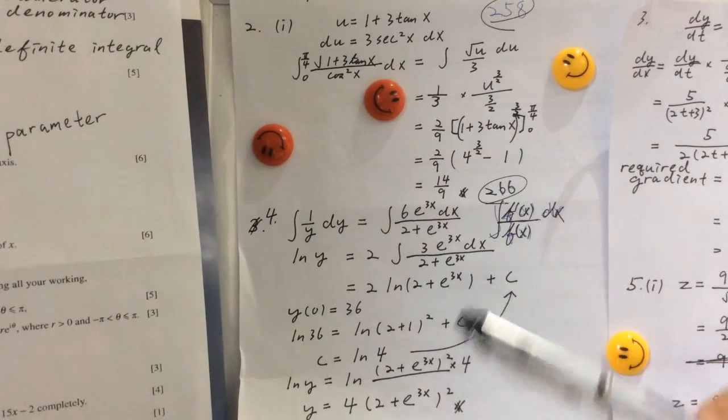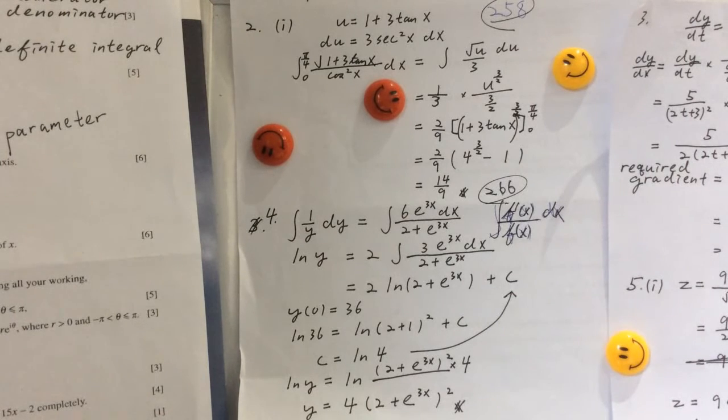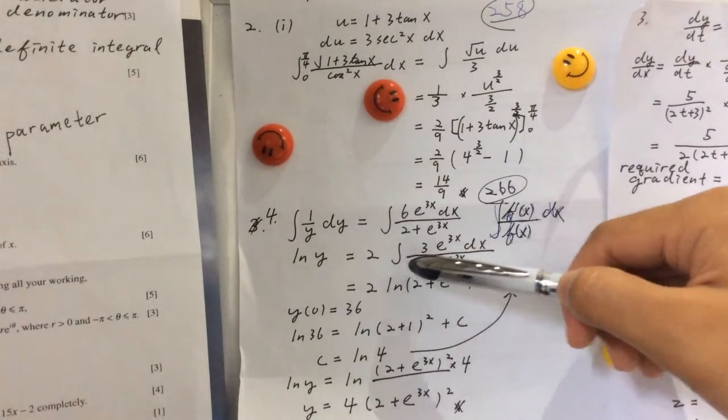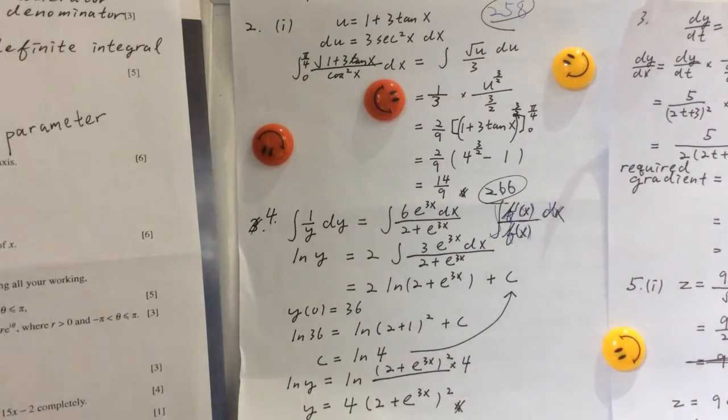We call it an indefinite integral. So there's a constant of integration here. It is an indefinite integral. There's no upper limit and lower limit. We call it an indefinite integral.